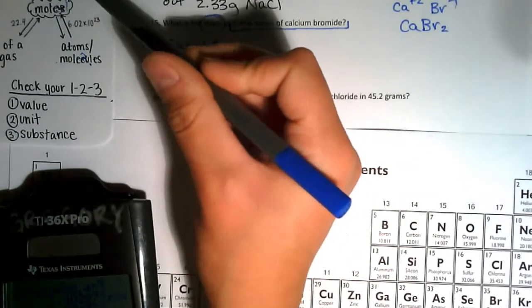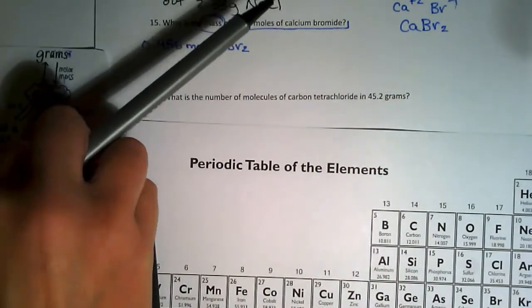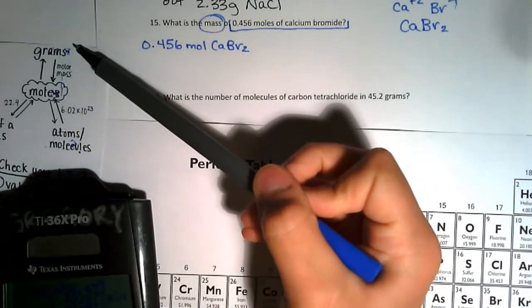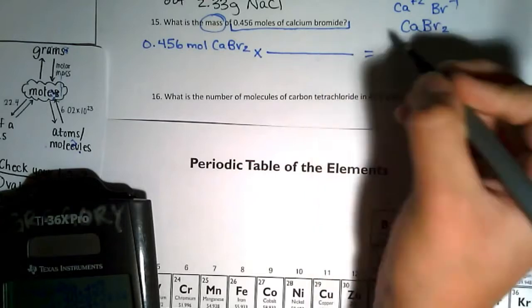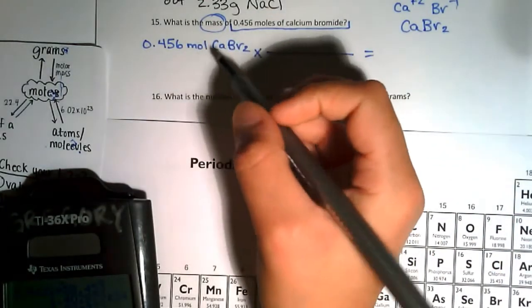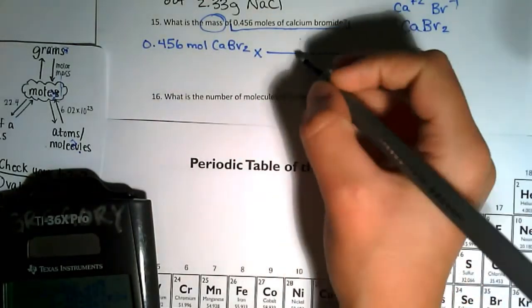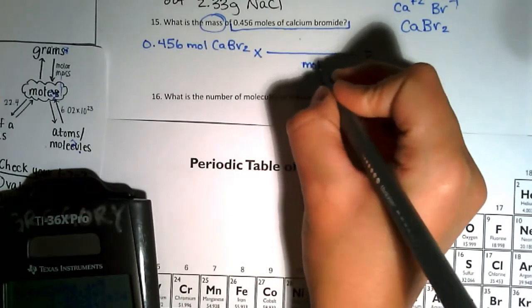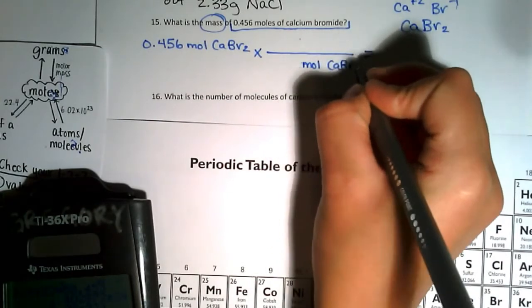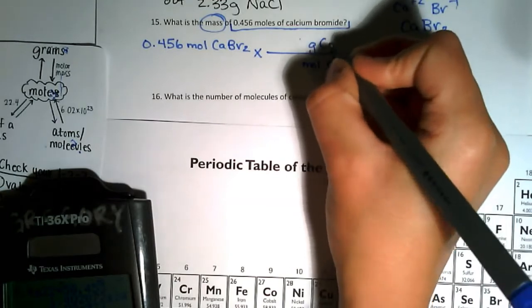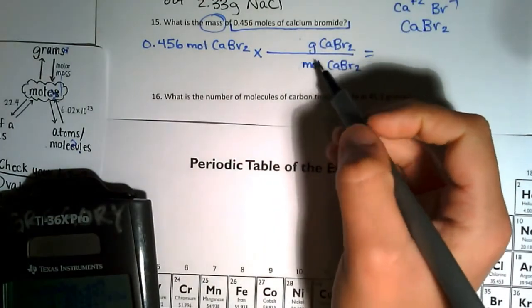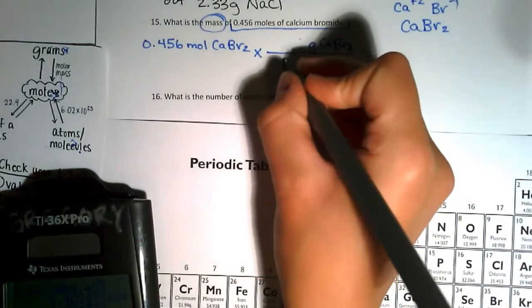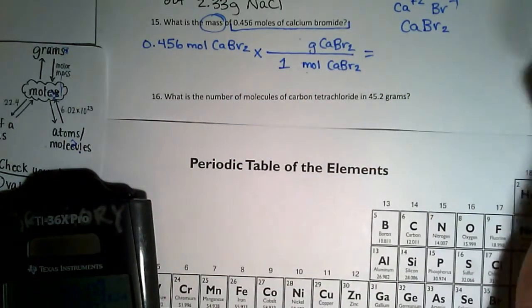So moles to grams, that's just going to be one step. So one conversion factor, and then we'll have our answer. So we want our moles to cancel out, we want to get to grams. So moles of CaBr2 goes on bottom, and then grams of CaBr2 goes on top. And we know that we can figure out the number of grams in 1 mole just by adding up the molar masses of each element.